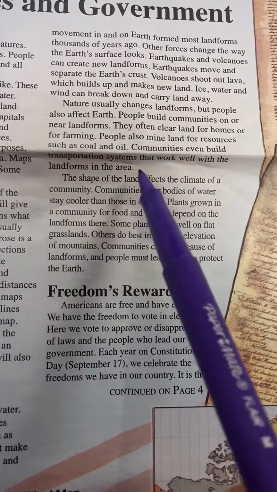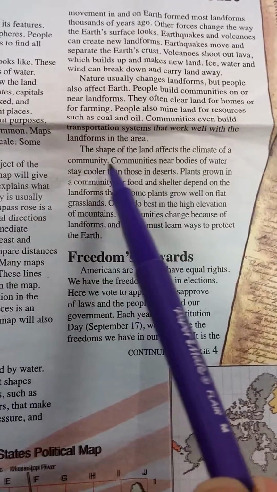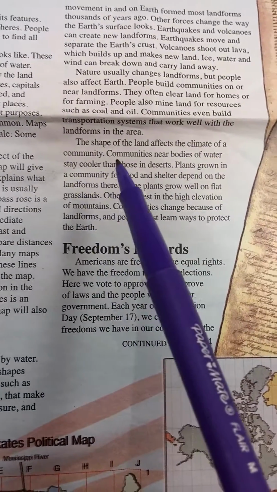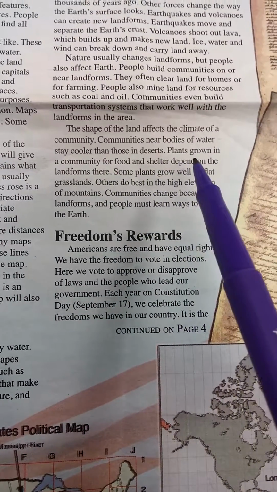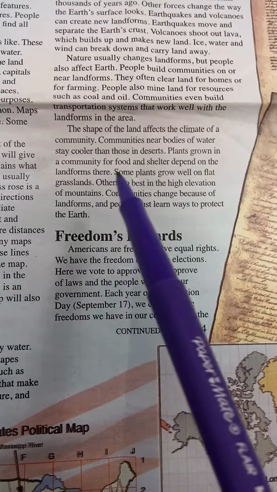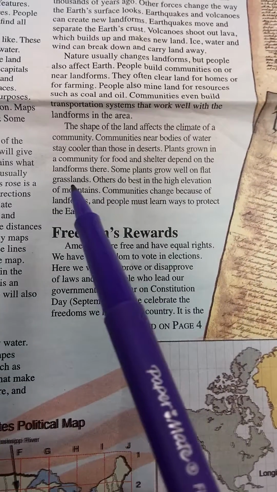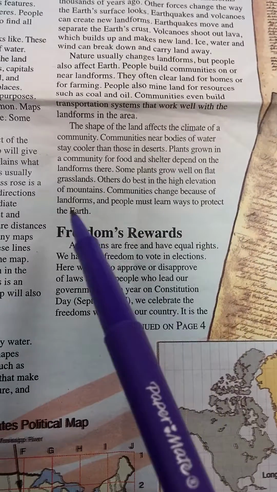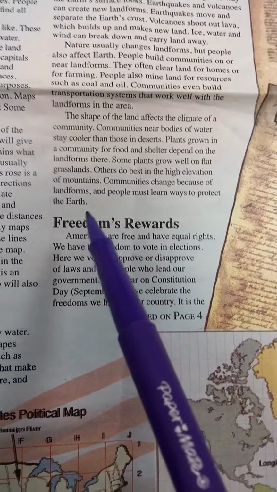Communities even build transportation systems that will work well with the landforms in the area. The shape of the land affects the climate of a community. Communities near a body of water stay cooler than those in the desert. Plants grown in a community for food and shelter depend on landforms there. Some plants grow well on grasslands. Others do best in the high elevation of mountains. Communities change because of landforms, and people must learn ways to protect Earth.